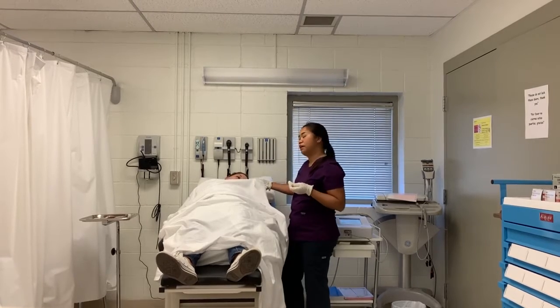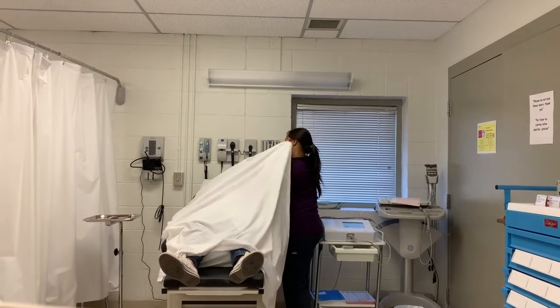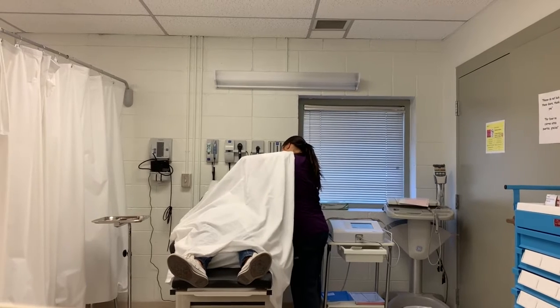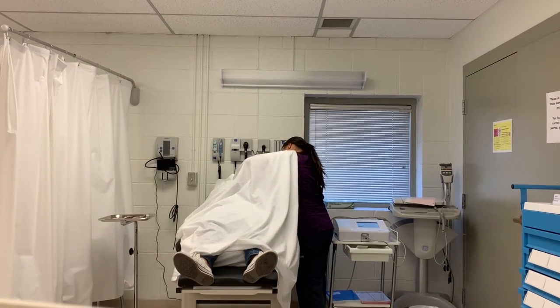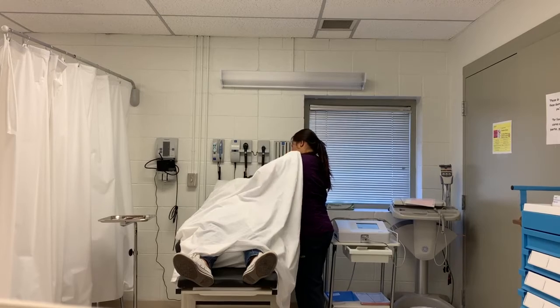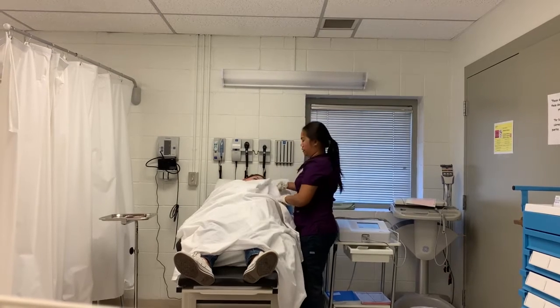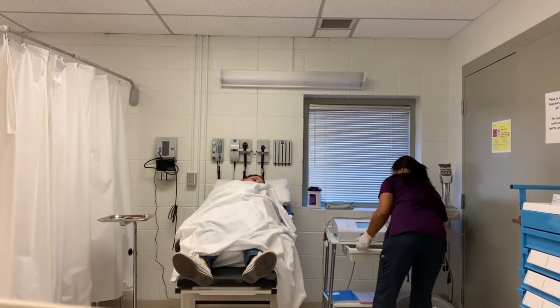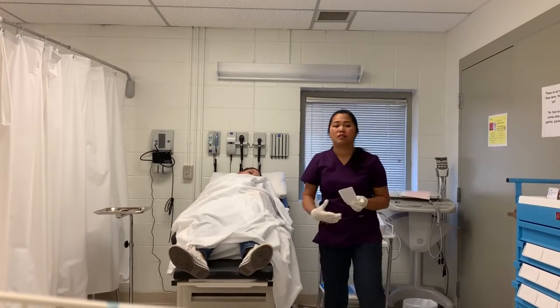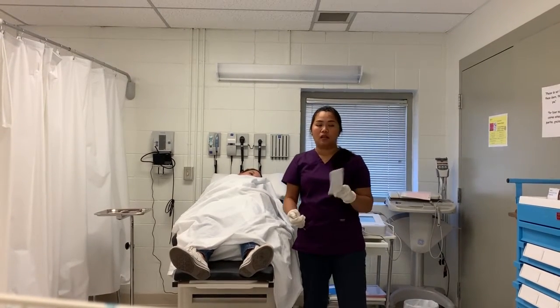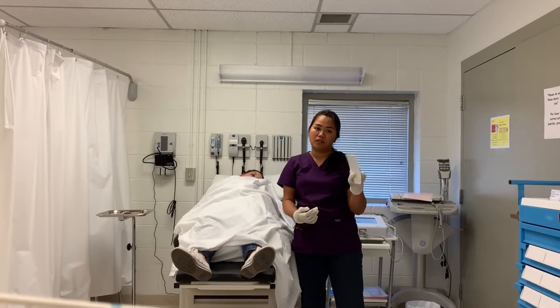I want to make sure my patient is covered at all times. So now that I've cleaned all the skin where I will put the electrodes, I'm going to go ahead and stick the electrodes on her.